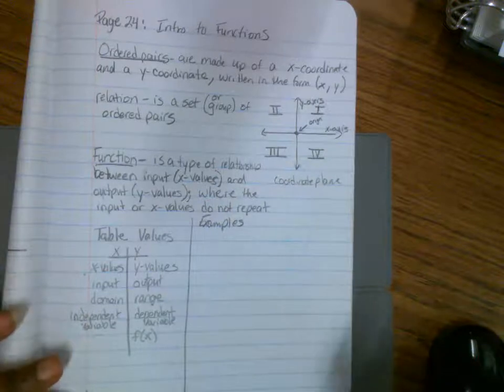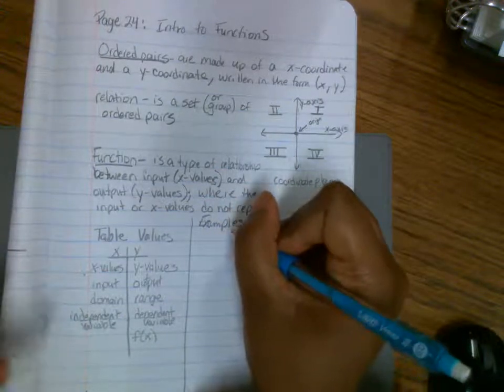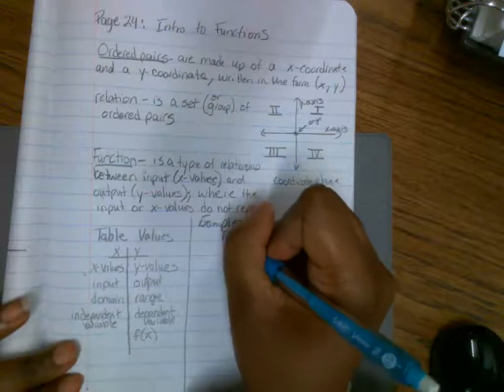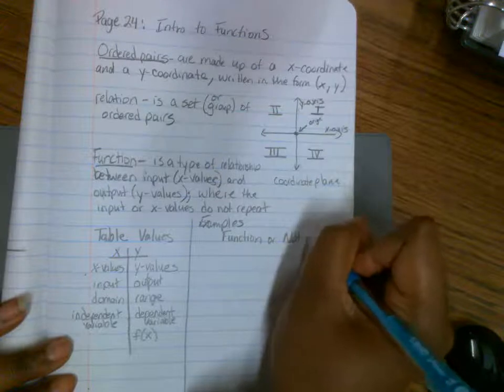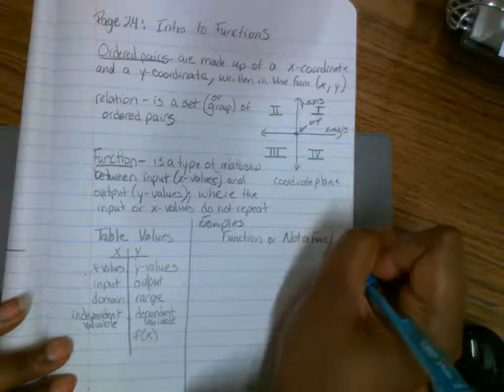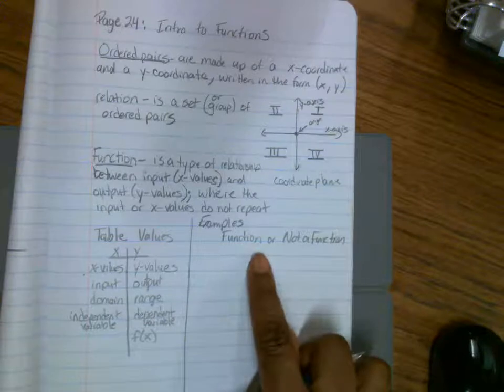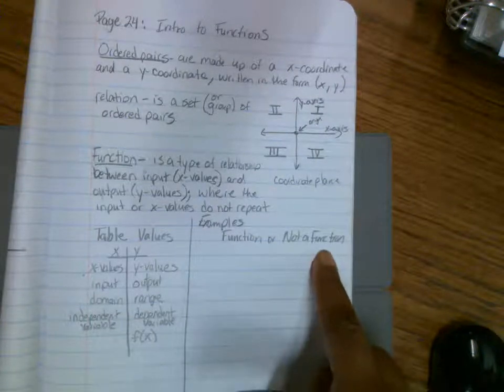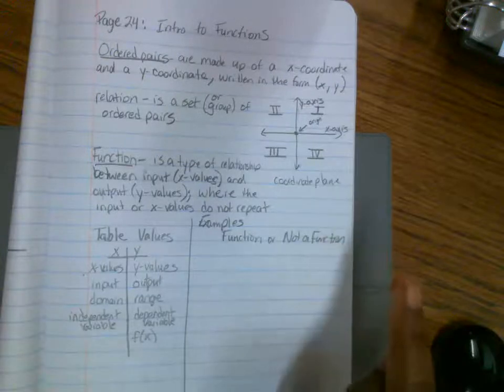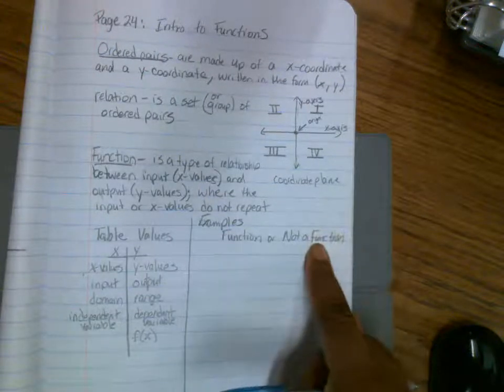We are going to label these relations or tables as either being a function or not a function. A function is where you have x and y values, and the x values do not repeat. That means all the x values are different. If any of the x values repeat, then it's not a function.